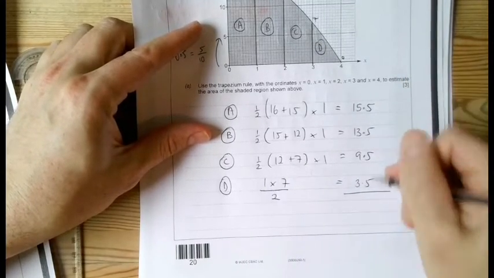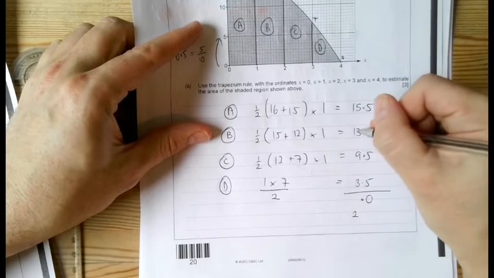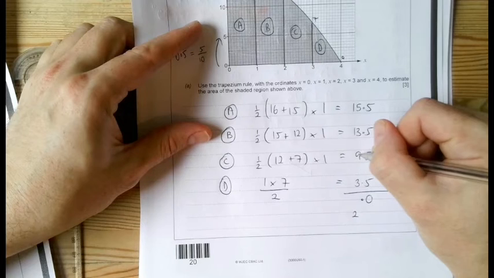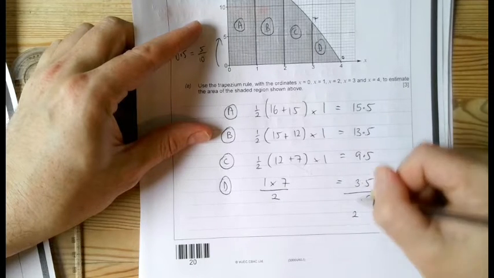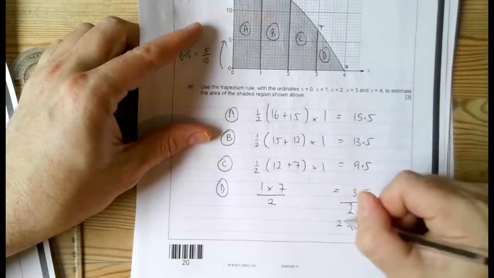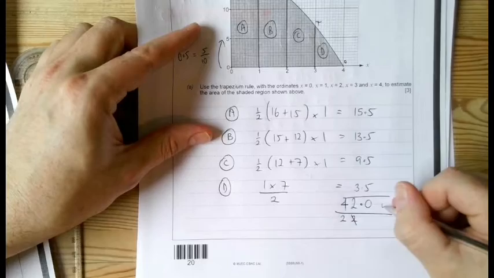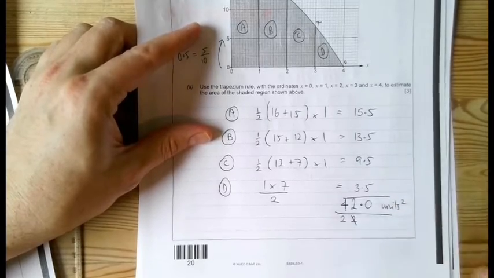So 5 add 5 add 5 is 20. So 0 there, carry 2. Then we've got 5 add 3, which is 8. Add the 9, which is 17. Add that 3, which is 20. Add that 2, which is 22. Carry the 2 across here. 1 add 2 is 4. So my answer is 42.0, and I just say units squared for a fantastic answer there.